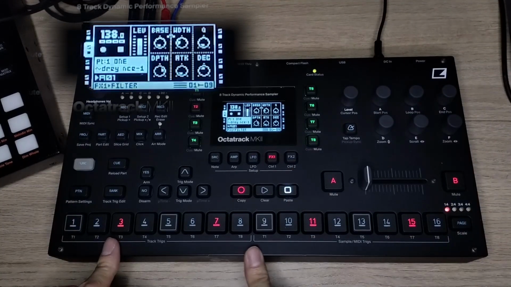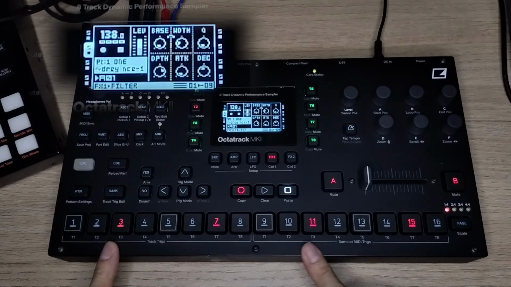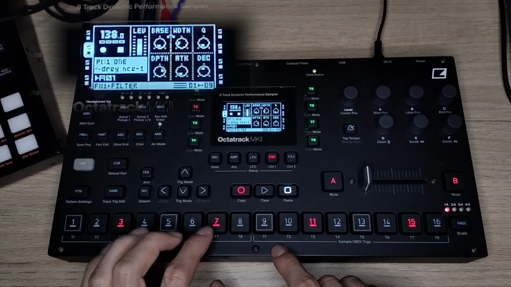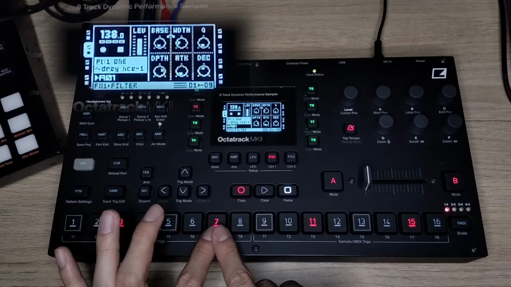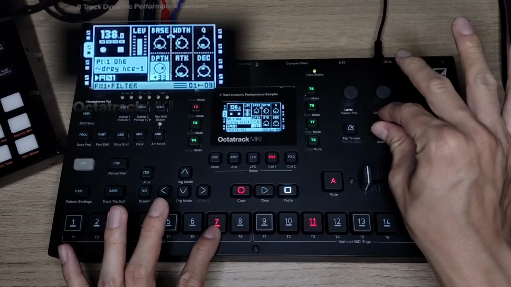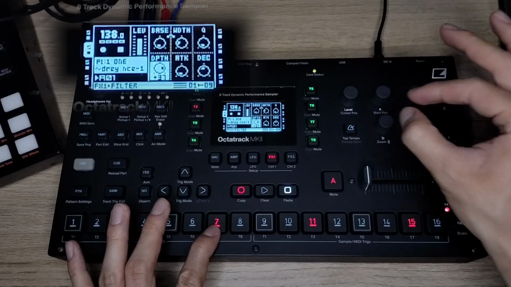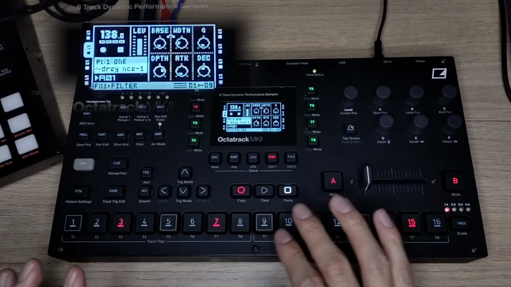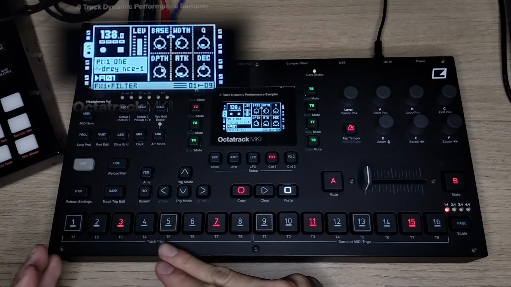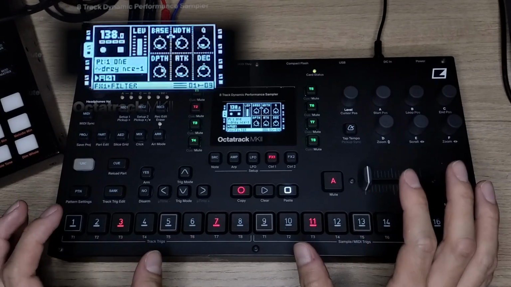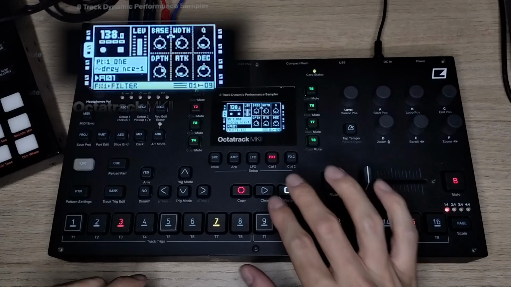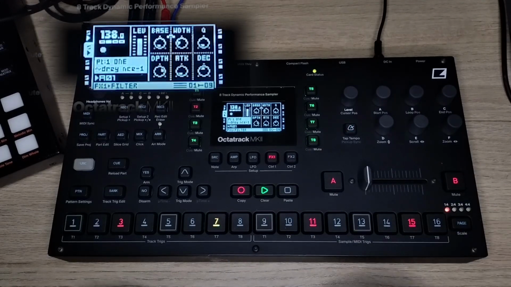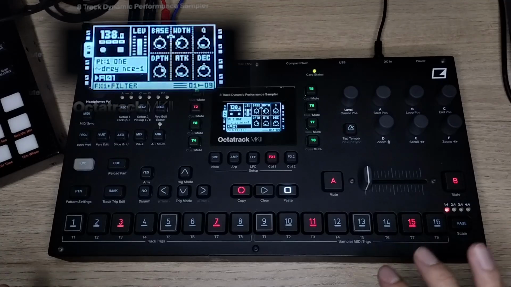So let me give a little bit more movement to this sequence by hitting, for instance, this trigger, and on this trigger I will have my depth open a bit more, just to see the difference. You will see the difference between these sections and this section. And we have a groove. We have a groove right there.